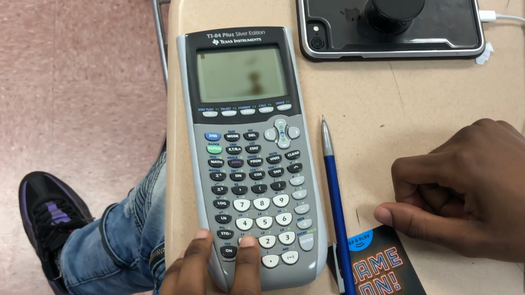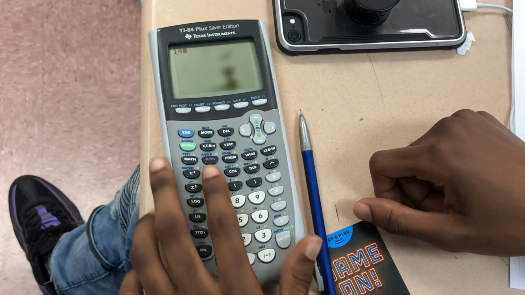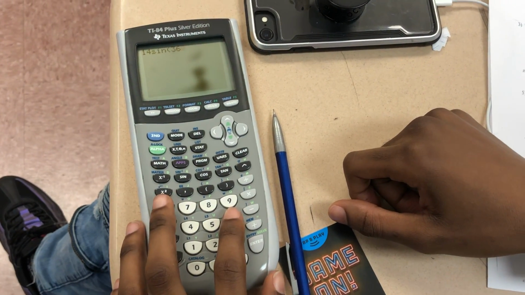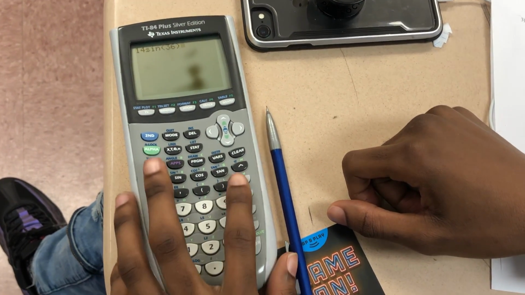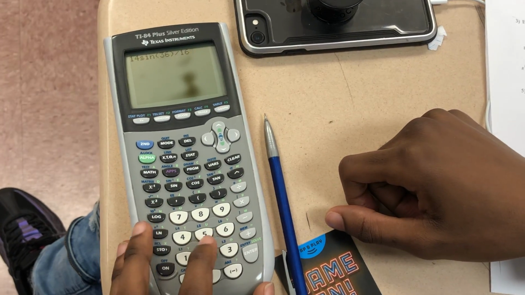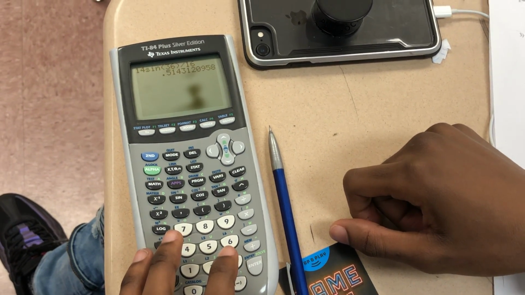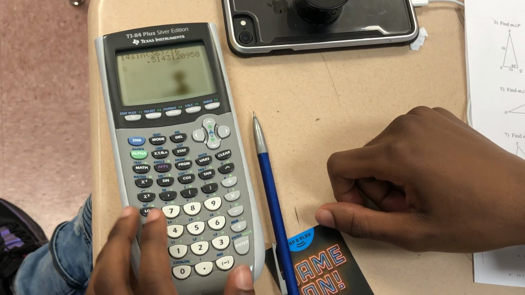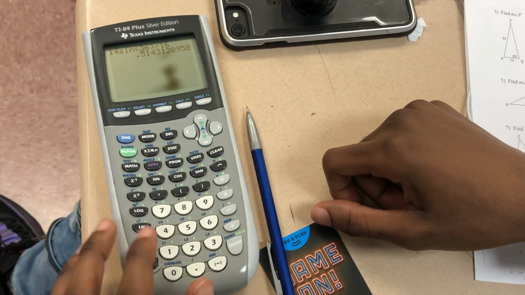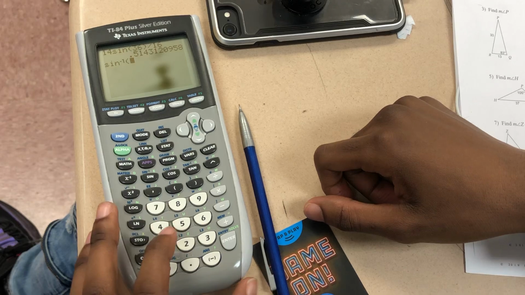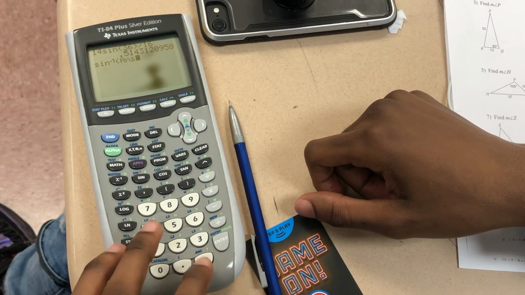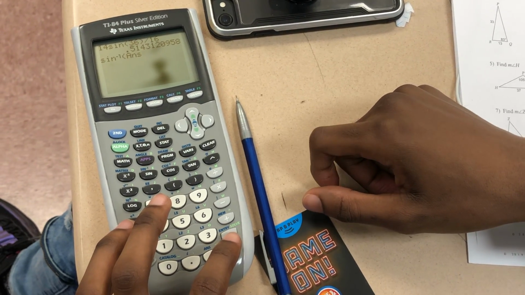Jeremiah, can we use your phone, please? We're going to hit 14, sine 36, close parentheses, divided by 16 equals, okay, and now we're going to do second, sine, second, ANS. That didn't work, okay? You hit something wrong there. Oh, there you go. Okay, very good. And that's your answer.